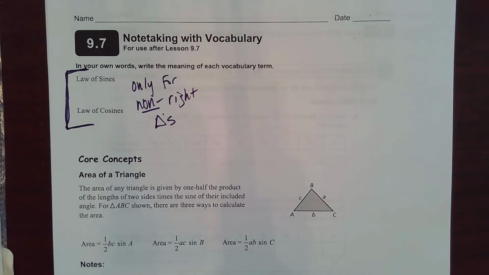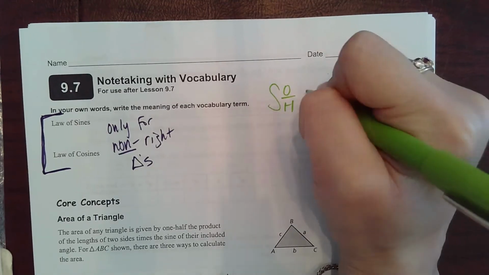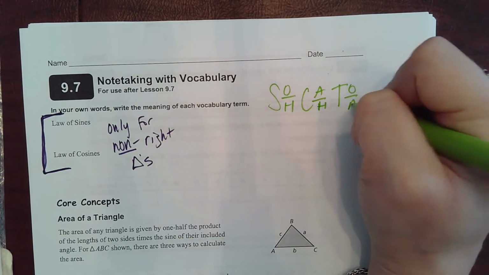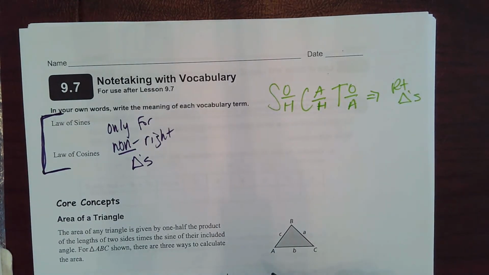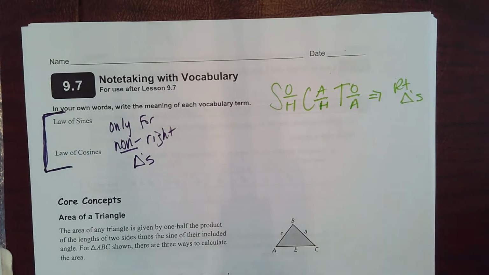We already know what we can do to help solve for sides and angles for right triangles. So we have the whole SOHCAHTOA, and that's sine, cosine, and tangent. And we use this for right triangles, right? And then we have something called law of sines and law of cosines, and we use those for non-right triangles.